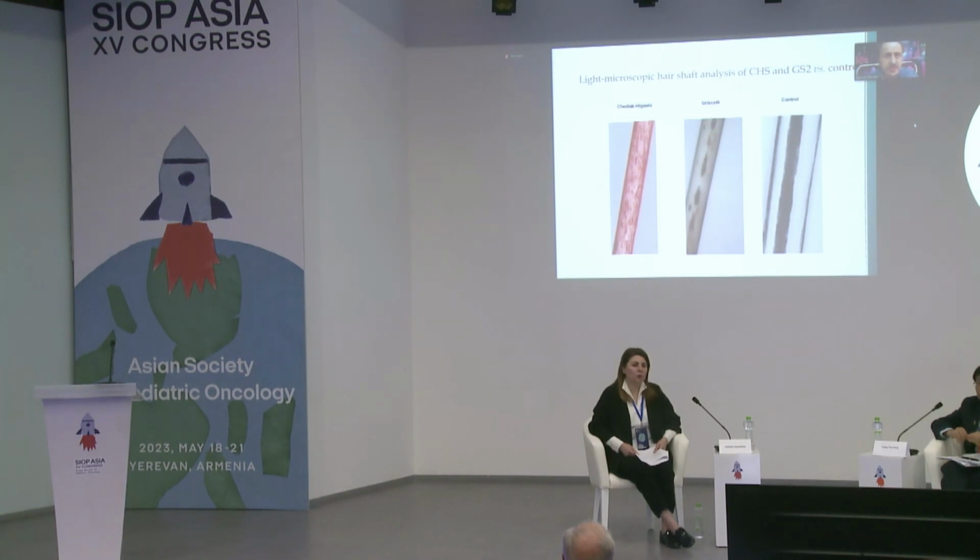This is the light microscopic hair shaft. This is from Chediak-Higashi. This is completely disturbed regular melanin. And this is Griscelli syndrome. You can see this is irregular. And this is the control hair shaft.